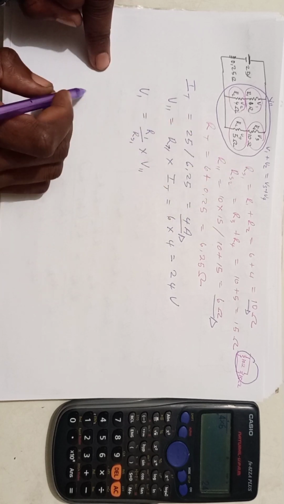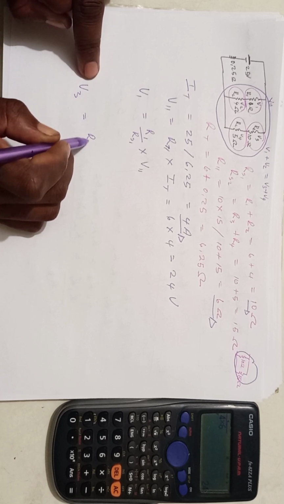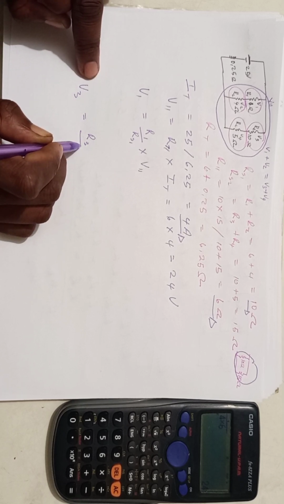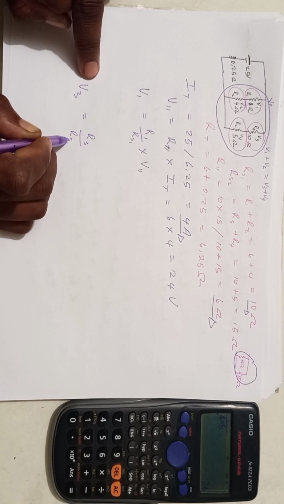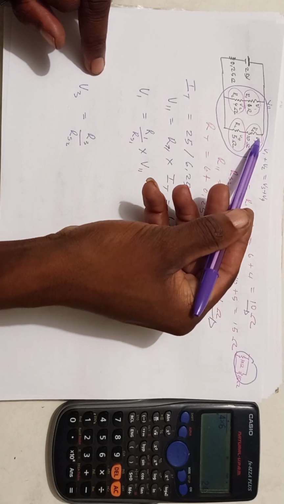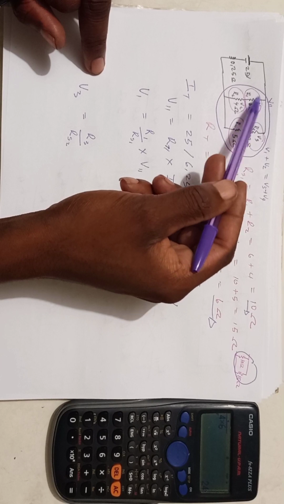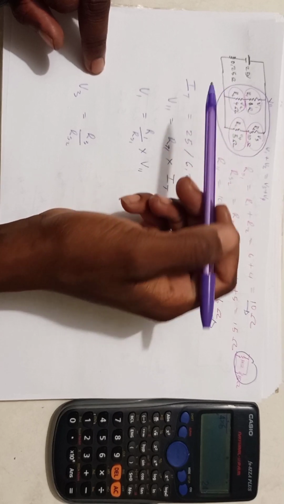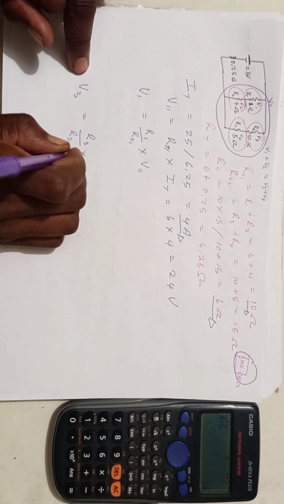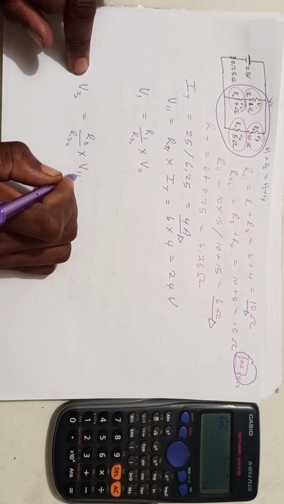It's the same with V3. We would say R3 divided by RS2. So you take this resistor, you divide it by the sum. You take this, you divide it by the sum. So you multiply by V parallel.